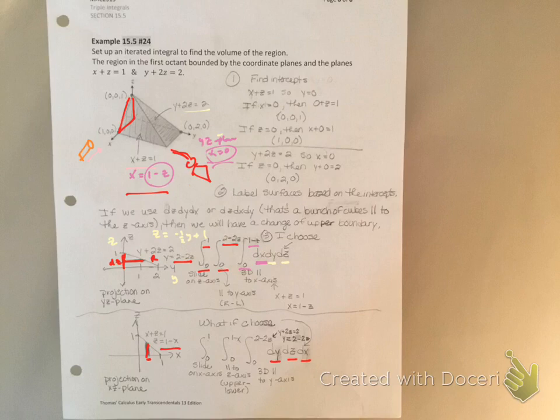So you have your first shape, and that's where you solve this for y in terms of z. So it's going to be 2 minus 2z for that, right here.